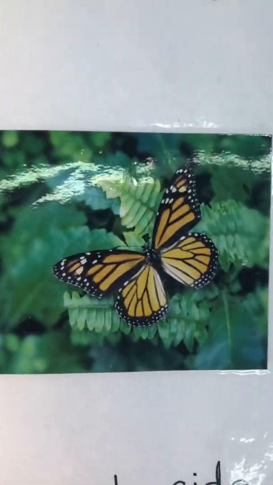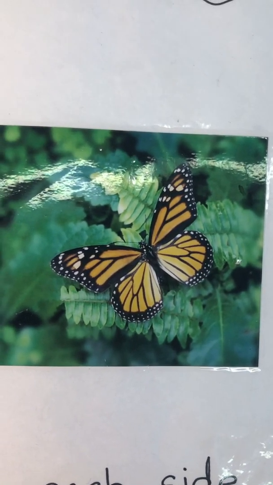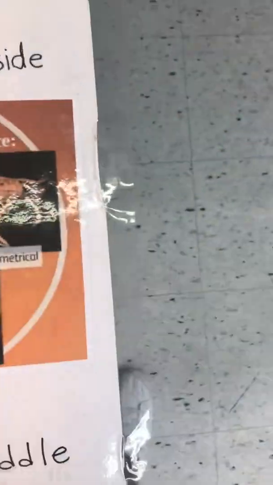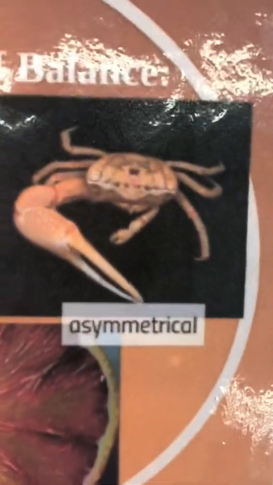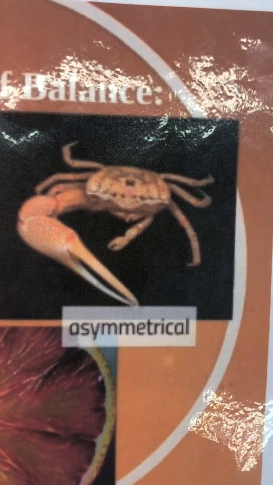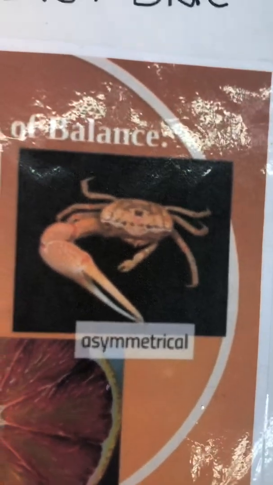And that's the way butterflies have the patterns on their wings. They're the same on each side. We also have asymmetrical balance, this picture of this crab here. So he is not balanced. He is not the same on each side, but one of his claws is much larger than the other.